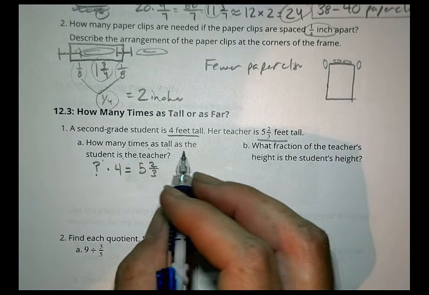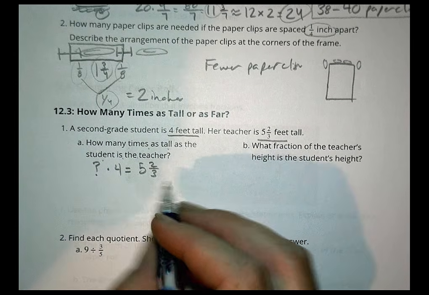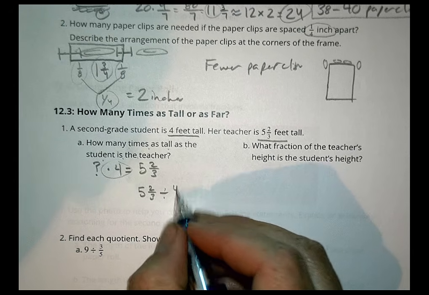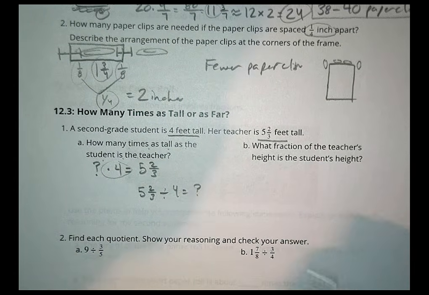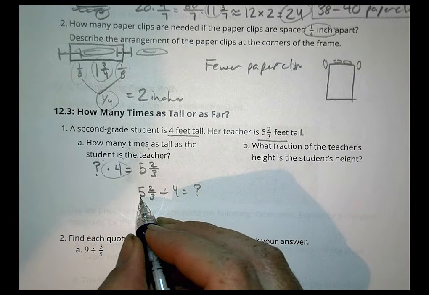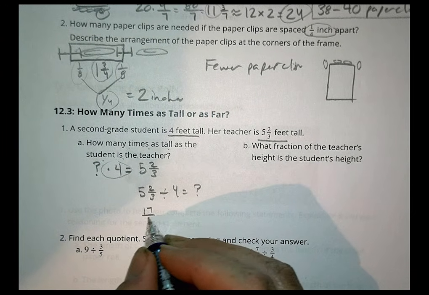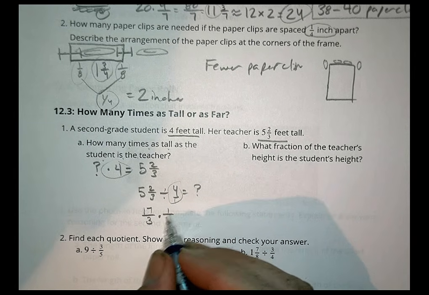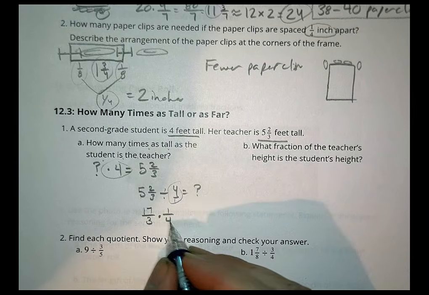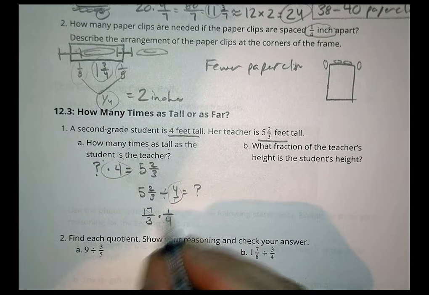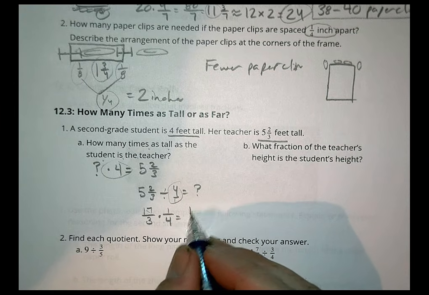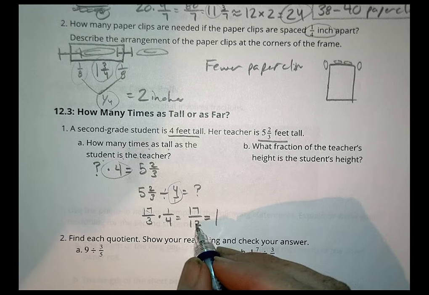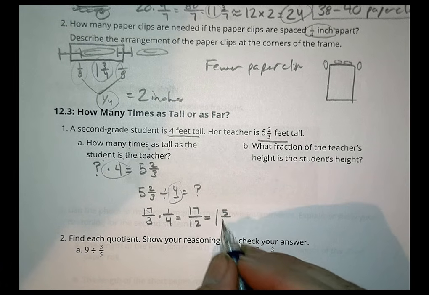Now, this problem we want to turn into a division problem. So we're going to say 5 2/3 divided by 4 equals what we're trying to figure out. This becomes 5 times 3 is 15, plus 2 is 17, so we have 17 over 3. And we'll multiply it by the reciprocal of 4, which is 1/4. I don't see anything in common between a 4 and 17, or a 3 and a 1, so we're going to end up with 17 over 12, which as a mixed number becomes 1 and 5/12.